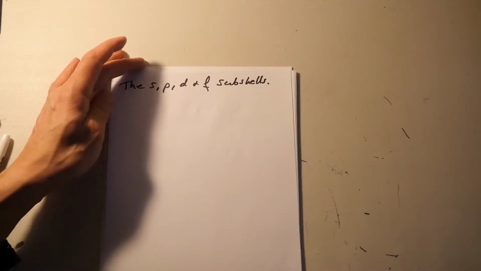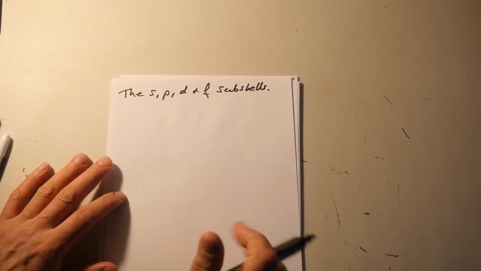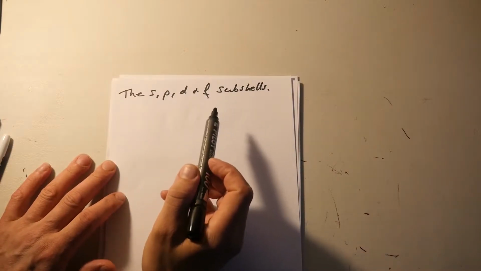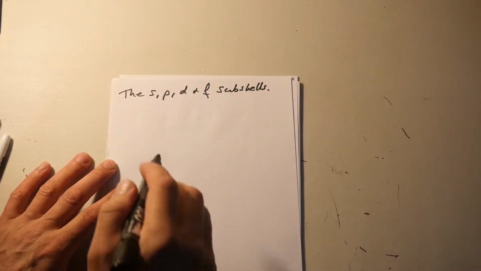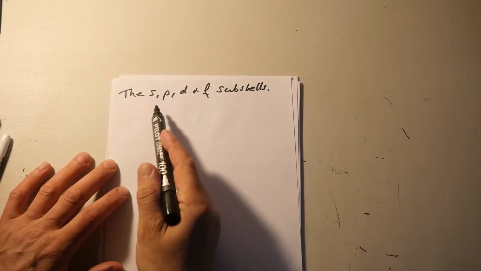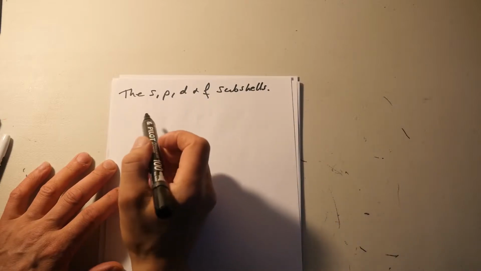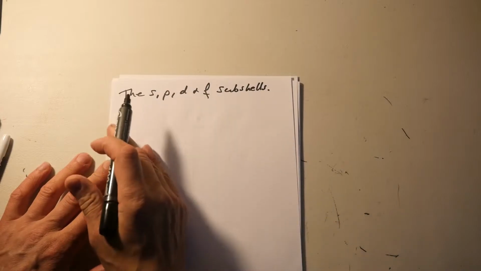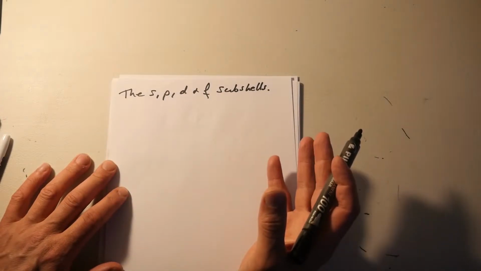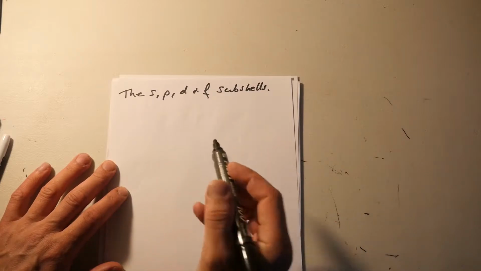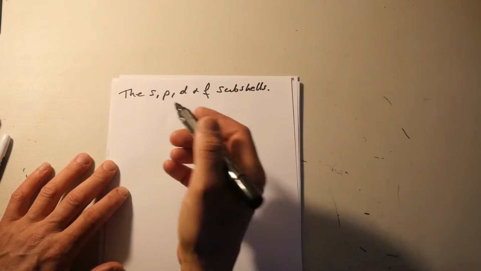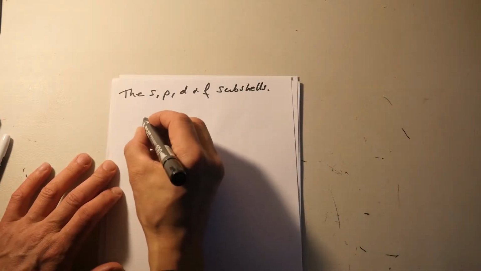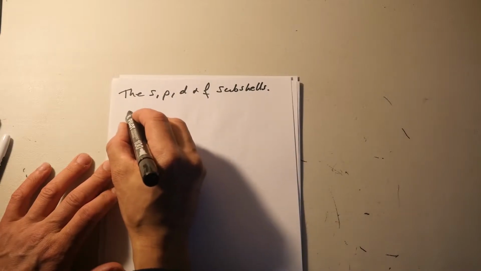So I mentioned the S, P, D and F subshells when I was going over the Aufbau Principle, to show the shapes of F, P, D and S. These occur, as I said, in the first, second, third and fourth shells of the atom. The shells contain subshells.